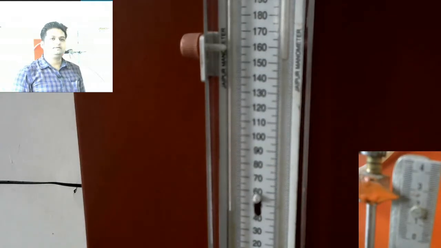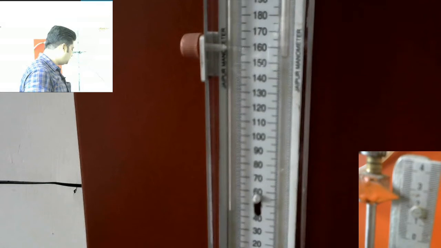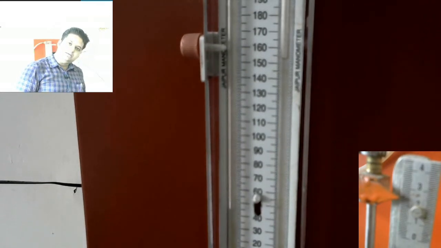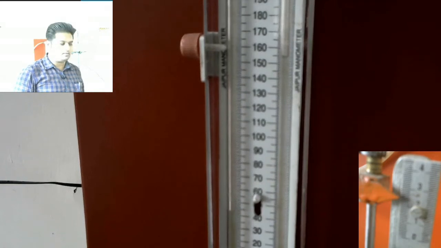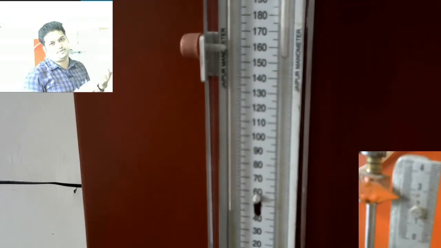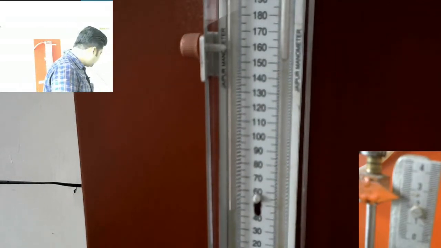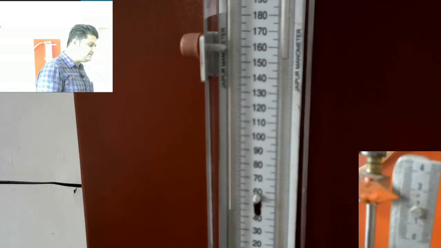Okay, so apart from that, we will need the time required for the rise in water in the measuring tank for every 10 centimeter rise. How much time does it require? For that, we will require a stopwatch. I cannot put cameras in so many places to show you, but I can just take this reading for you. The time required for a 10 centimeter rise in the measuring tank.